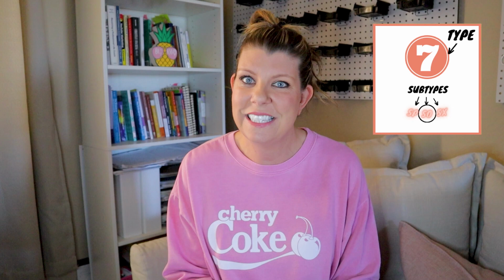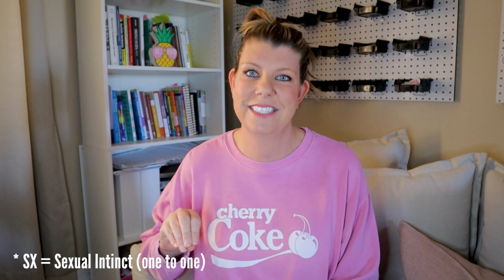And so I want to go ahead and dive into the Countertype 7 and discuss what the Countertype 7 would look like. So what is the countertype of a 7? Well, it happens to be the social instinct. That is the Countertype 7. And so let's go ahead and go over the differences between a social 7 versus the self-preservation and SX 7, which both of those, while they're still a little different, they present as the typical 7 that you're going to read about and hear about and watch.